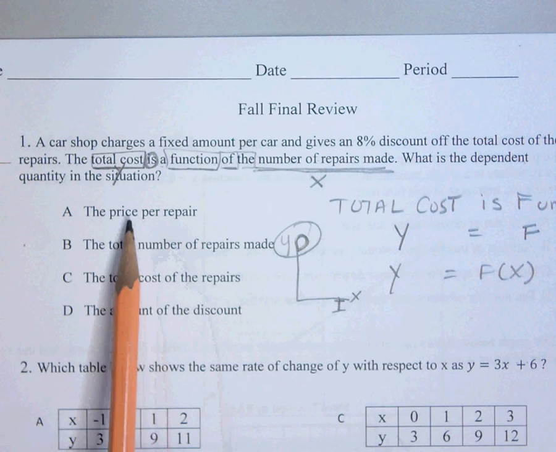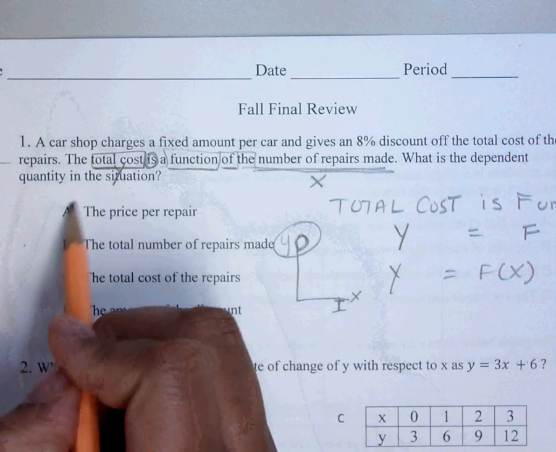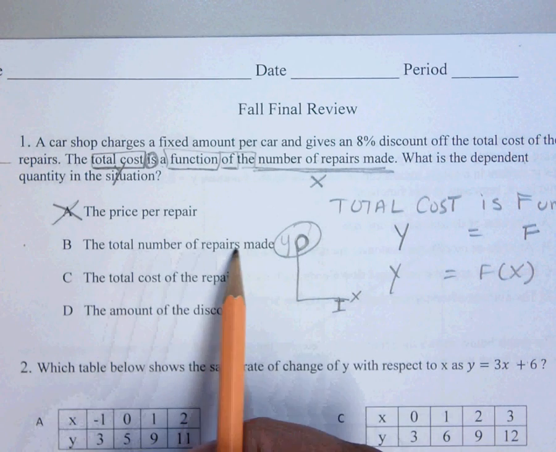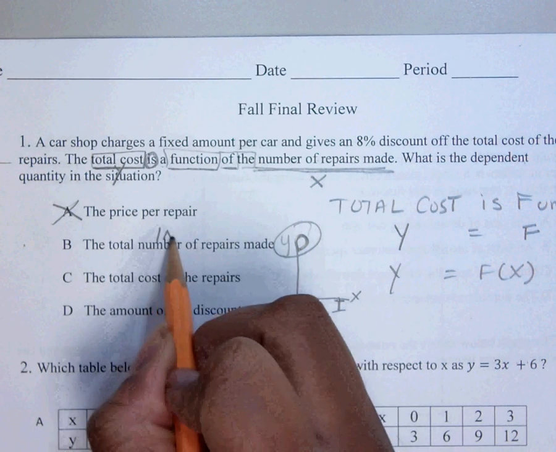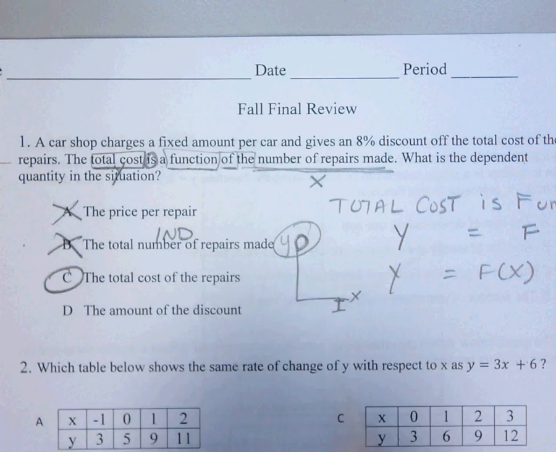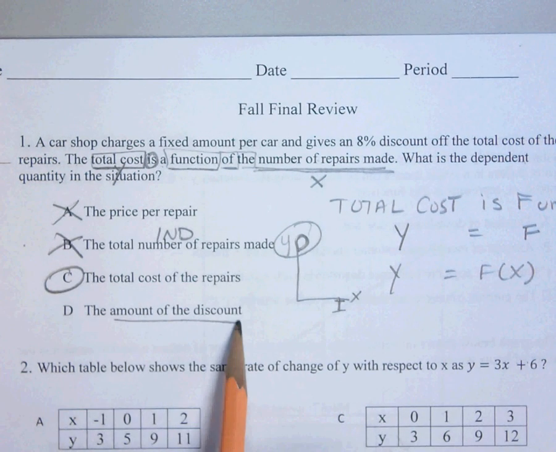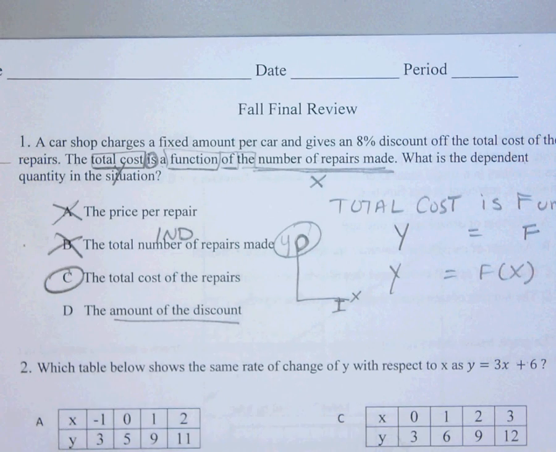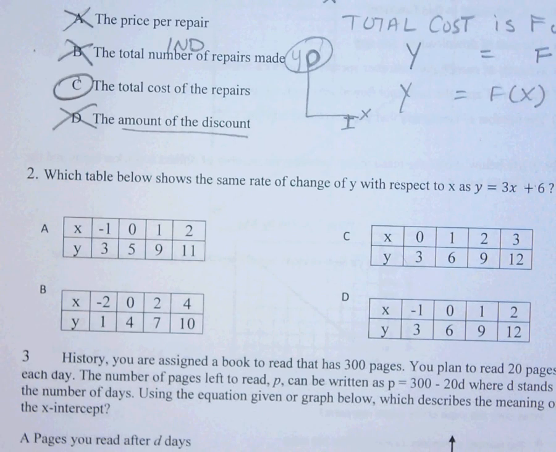So, is it the price per repair? Is it the total number of repairs made? No, that is independent. Is it the total cost of the repairs? Yes, it is. And of course, it is not the amount of the discount. So that's number 2. Which table below shows the same rate of change of y with respect to x as 3x plus 6?